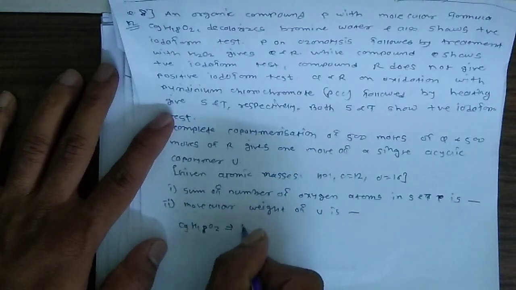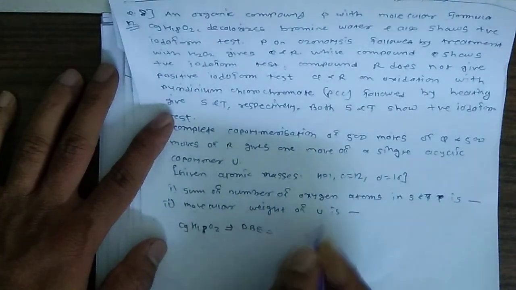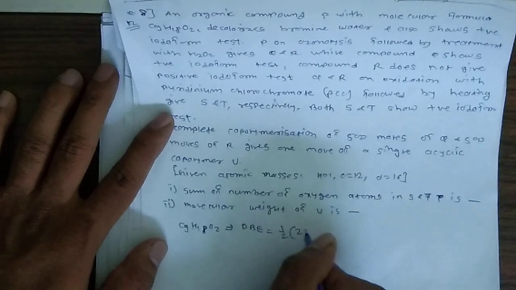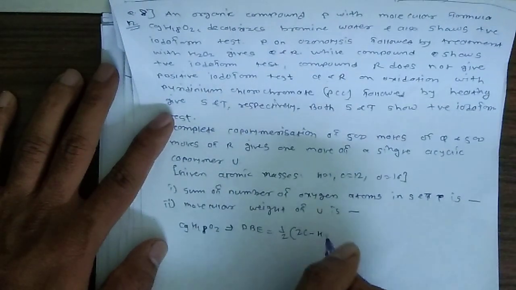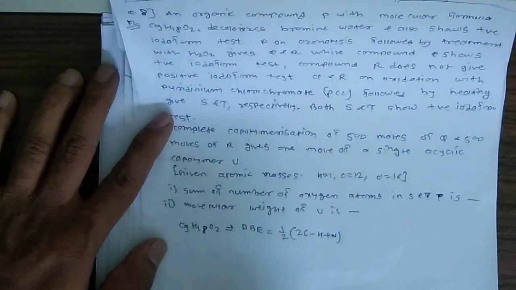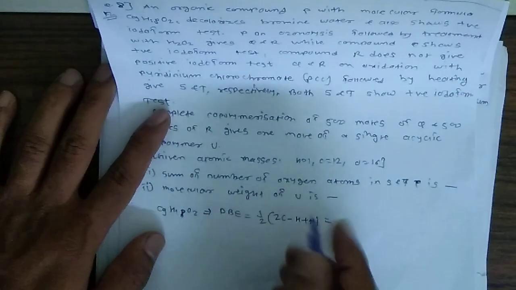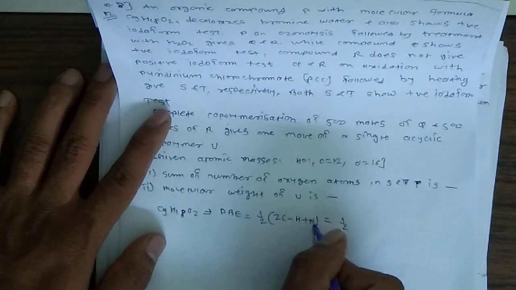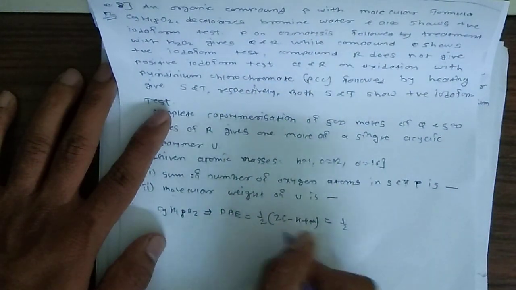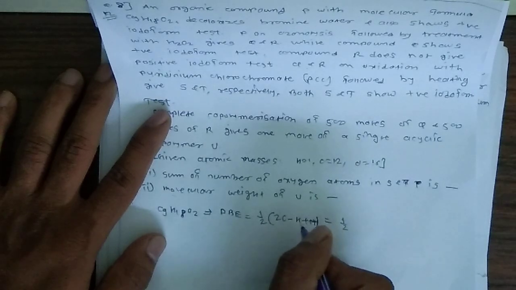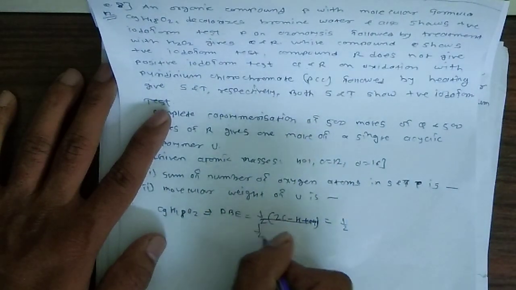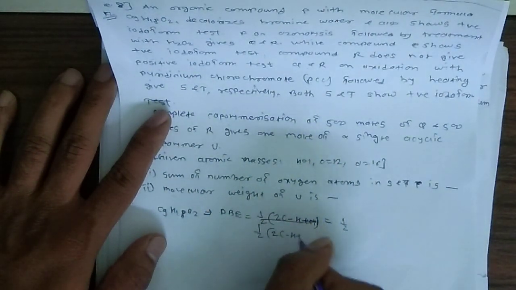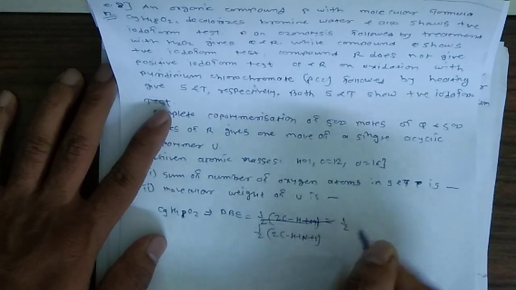So what is the formula? Half into 2C minus H plus N, plus 1. Oxygen is not involved in double bond equivalent. I always forget this plus 1 in the bracket, so I am writing again here: half of (2C minus H plus N) plus 1.